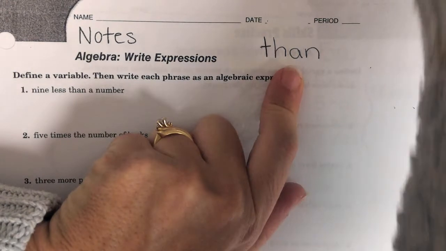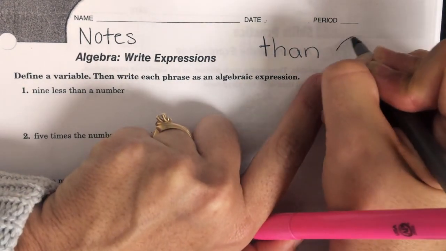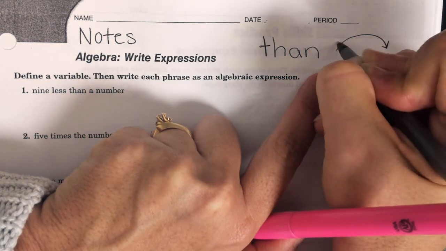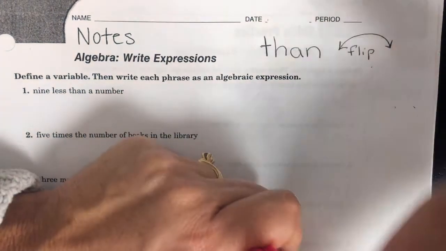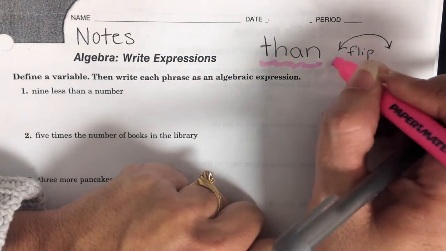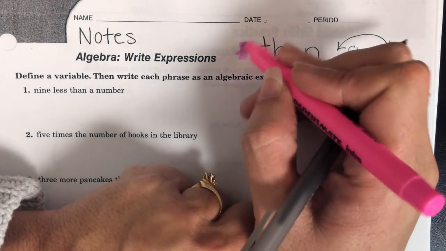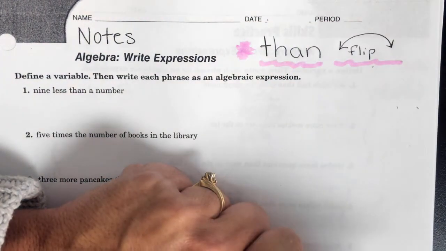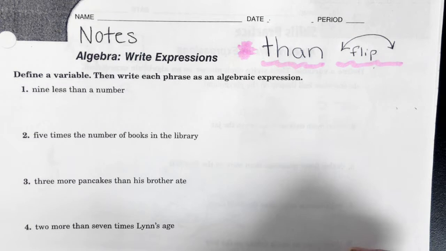T-H-A-N. I know it's silly that I'm even writing this. But all it means is, when you see it in these sentences, it's going to mean to flip the math around. It's kind of like a trick of the algebra world. That's all it means, is to flip it around, and I'll explain more in just a second. It's a good hint for a lot of these, not all of them, but a lot of them.